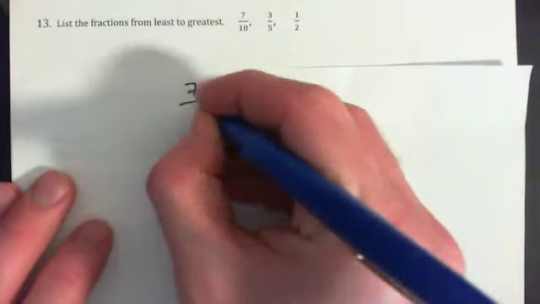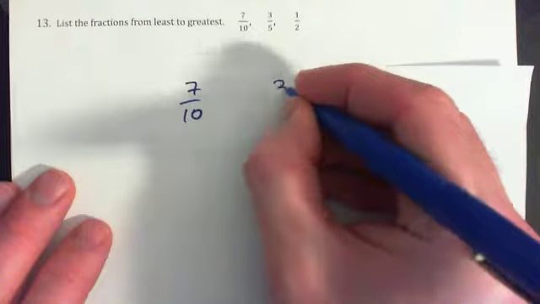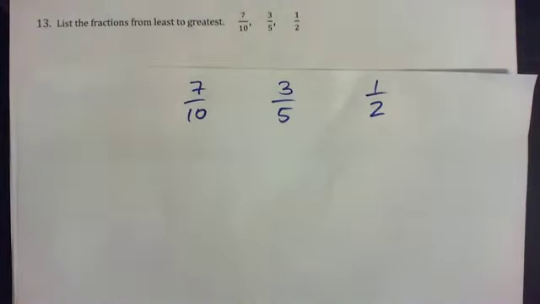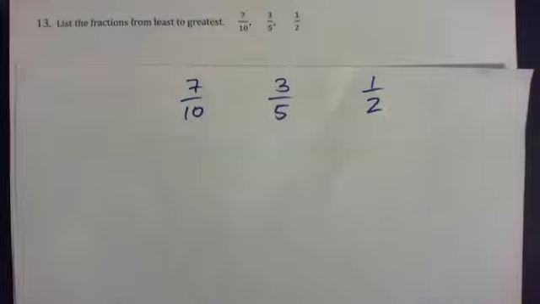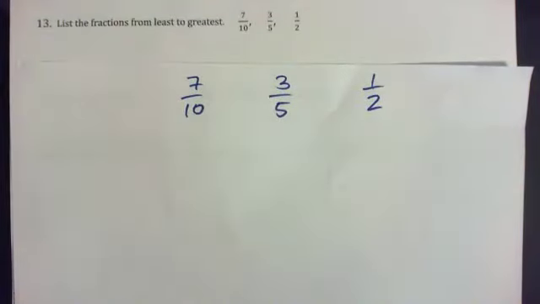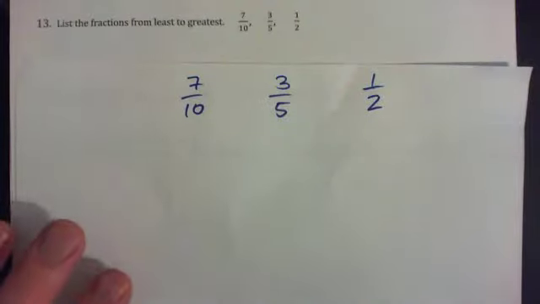Okay, so I'm going to write these out a little bigger. 7/10 I have, 3/5 and 1/2. Okay, so if we find a common denominator for all of the fractions, then we can really compare them properly. Okay, so what's a common denominator for 2, 5 and 10? What's a common multiple of 2, 5 and 10? What number does 2, 5 and 10 all go into?